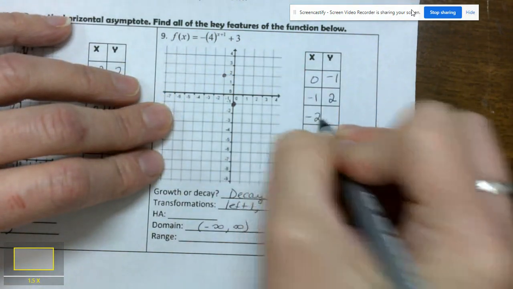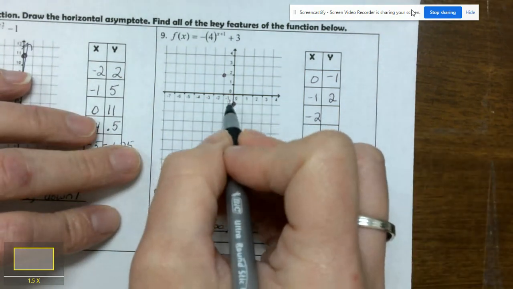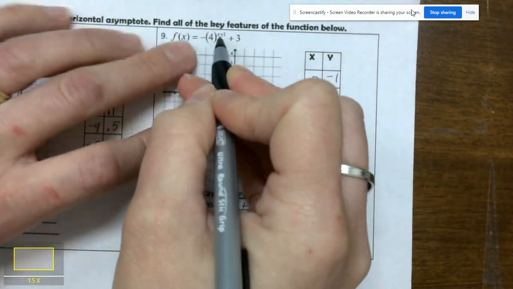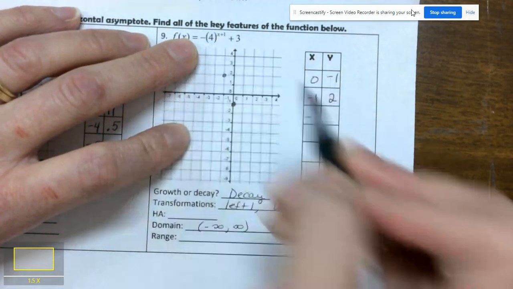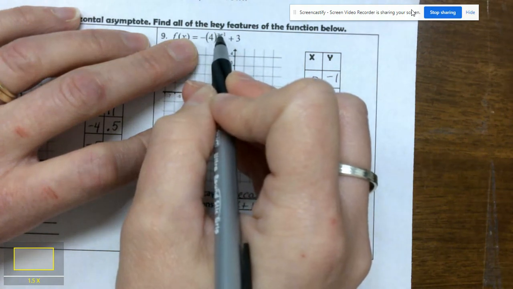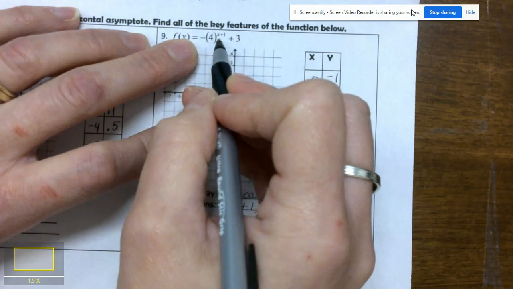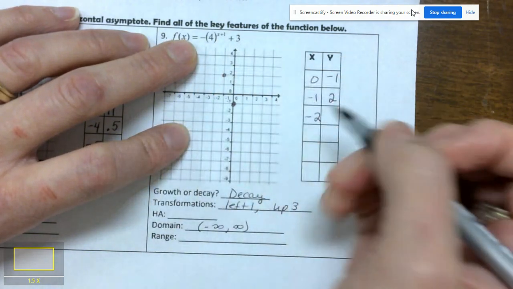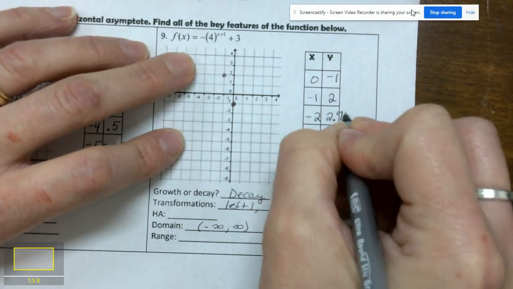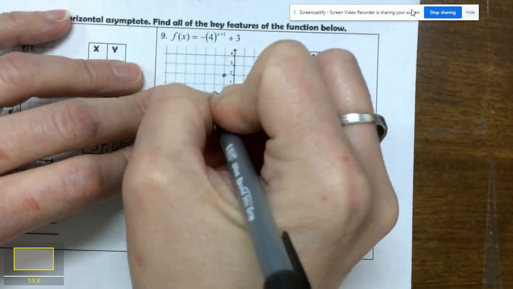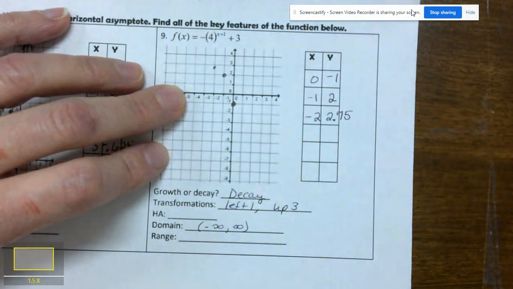All right, let's try -2. If I got -2, -2 plus 1 is -1. So 4 to the -1 power is what we're doing. That would be 1/4, because you have to flip that. So -1/4 plus 3 would give us a 2.75. And you can do that on the calculator to get that. So at -2, we're going to get 2.75. It's pretty close to that.